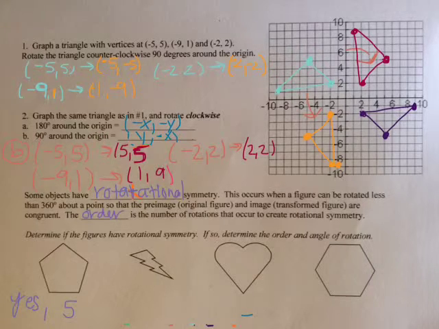Because if we rotate it once, we get a pentagon again. We rotate it, we got the same pentagon. Rotate it again, we'll have the same. Rotate it again, rotate it again. It says 1, 2, 3, 4, 5 rotations of rotational symmetry. You notice if you have a regular polygon, however many vertices it has, that's how many rotational symmetry it has.